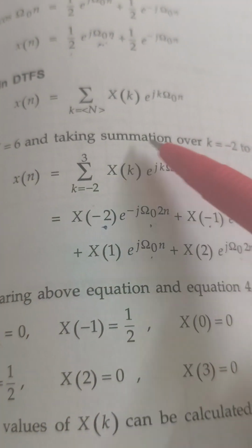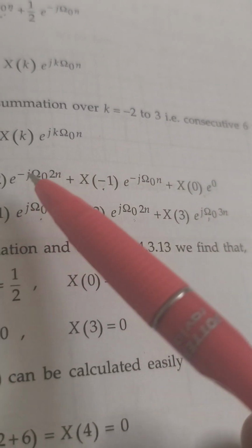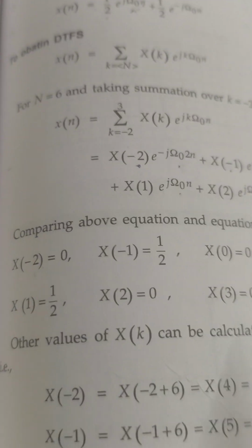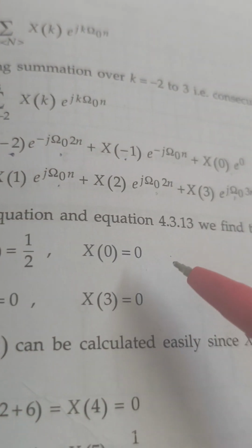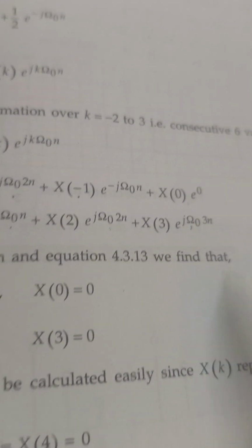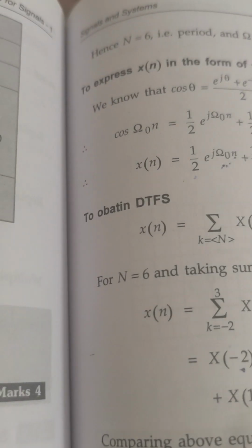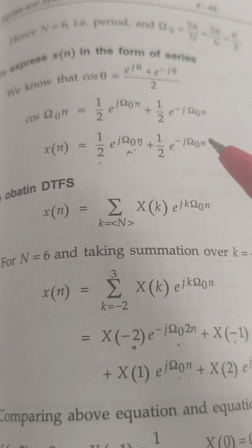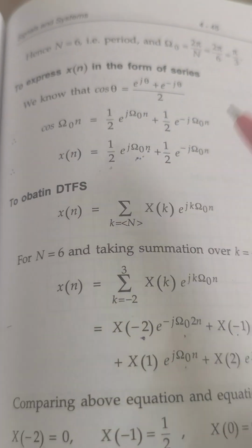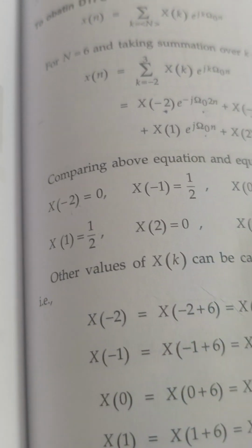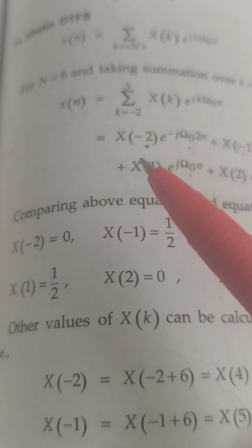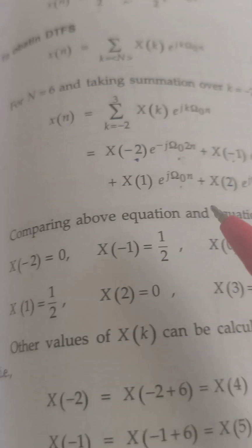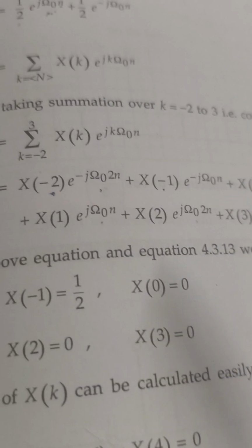Then when we elaborate this expression, we get all these values, where there are 6 values. Then comparing the above equation and equation 4.3.13, we find that, where is 4.3.13? Here. This is our signal. What is the signal? X of n equal to 1 by 2 e raised to j omega naught n plus 1 by 2 e raised to minus j omega naught n. Therefore, we'll find out what are the values of x of minus 2, x of minus 1, x of 0, x of 1, x of 2.